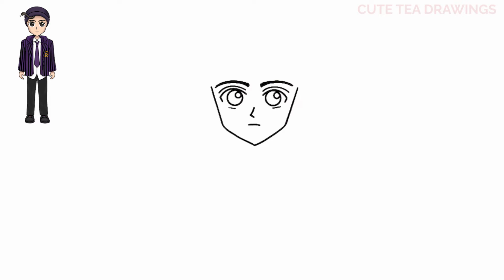Next, let's add his hat. Let's start with a curve across the top here. Then for the sides of the face, let's draw another curve up on both sides. Then another curve to connect these two sides. And lastly, let's close off the top of the head with another curve.